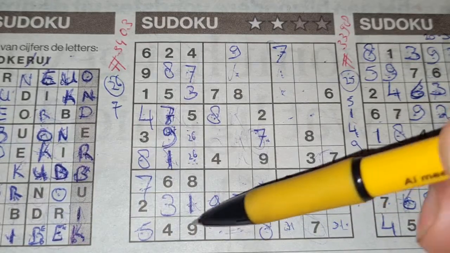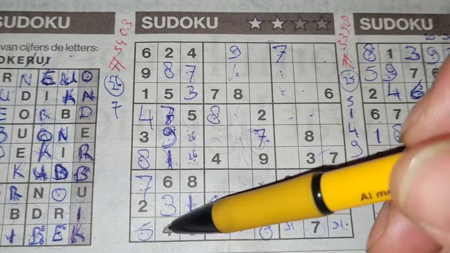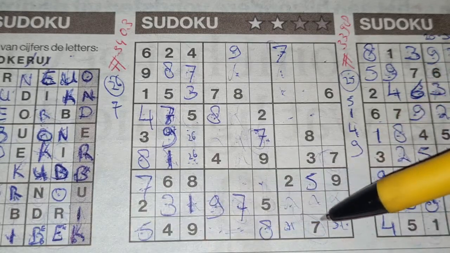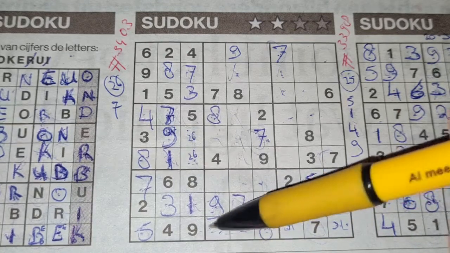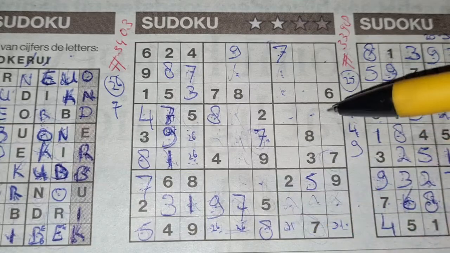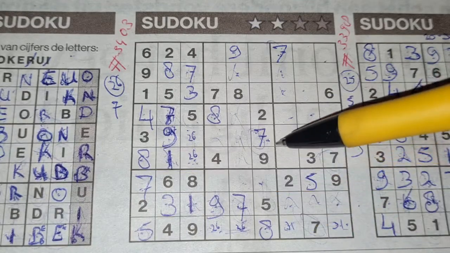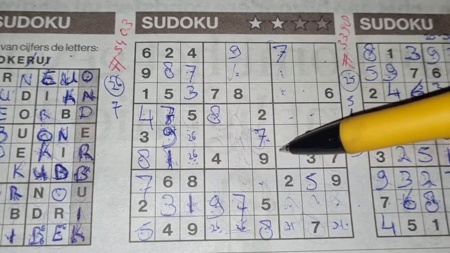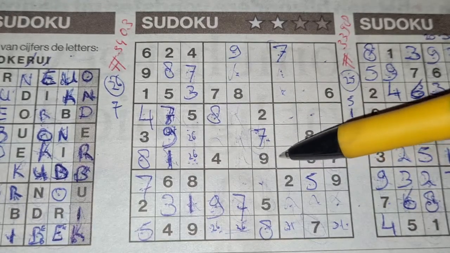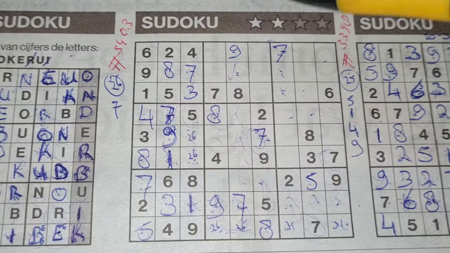The 2 is missing. 3, the 4, the 5. The 6 is missing. 2 and the 6. Let me mark those. 1, 3. 4, 1, 3, 4. Okay.